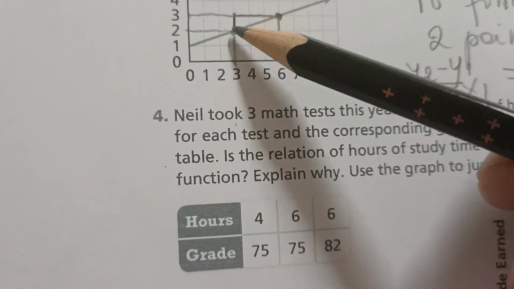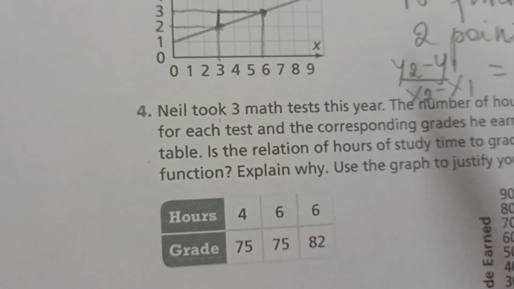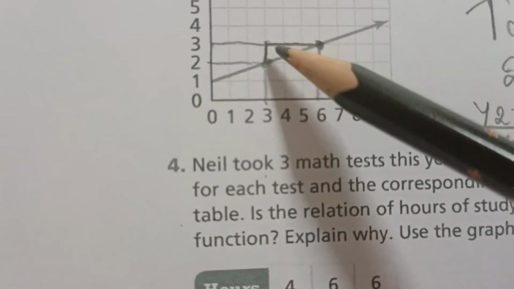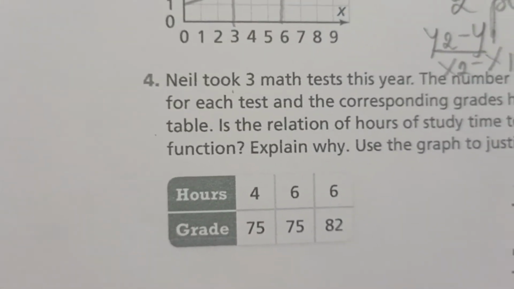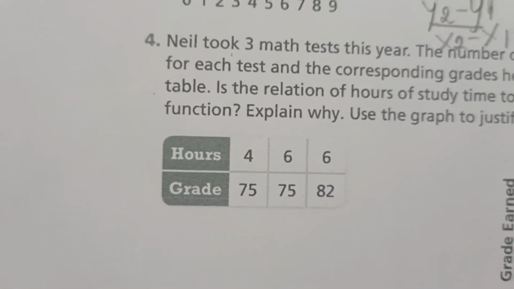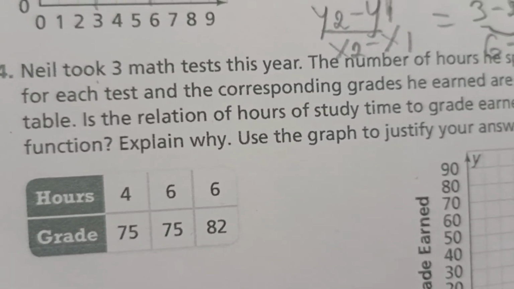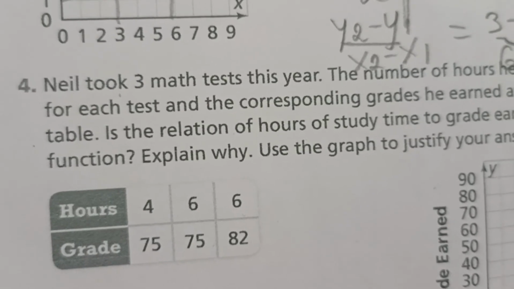Actually, you can see that rise is only 1. Yes. And run is 1, 2, 3. So the slope here is 1/3. Now we compare. 1/3 is less than 1/2.